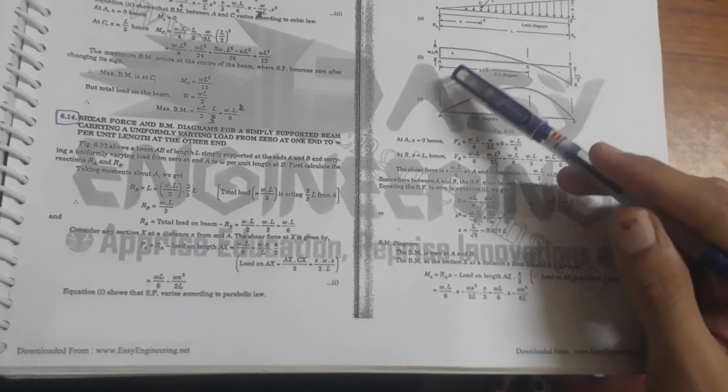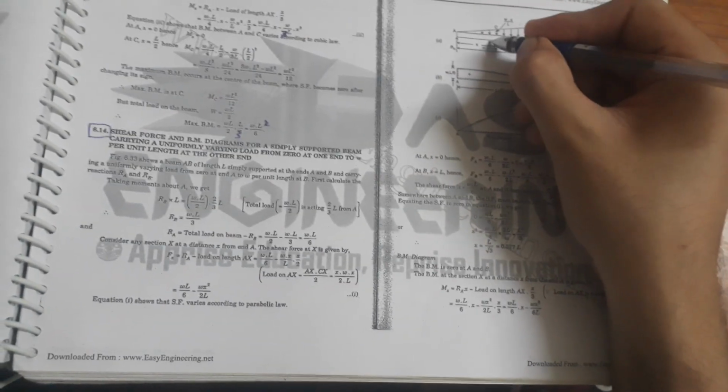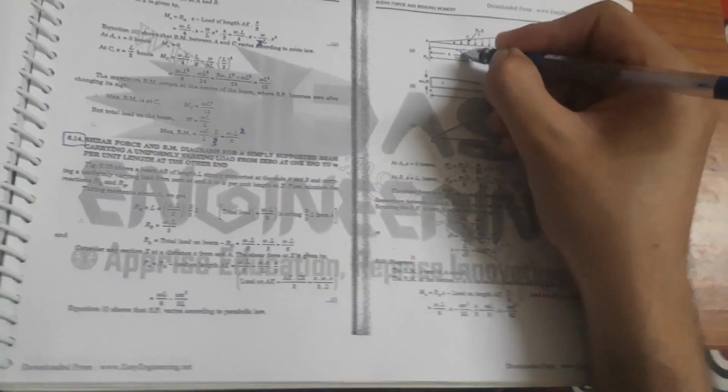WL x by 6 minus W x cube by 6L, length on the load AX. For example, here is the x by 3.